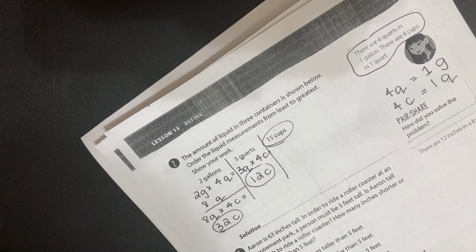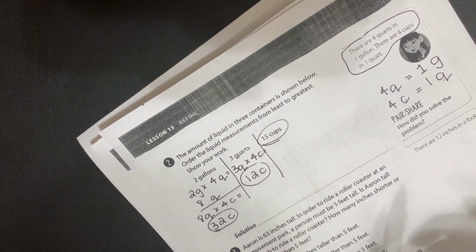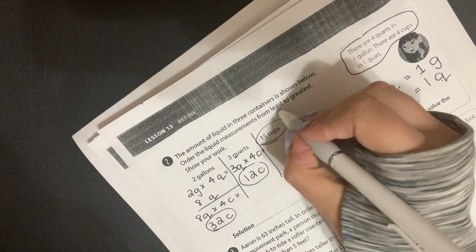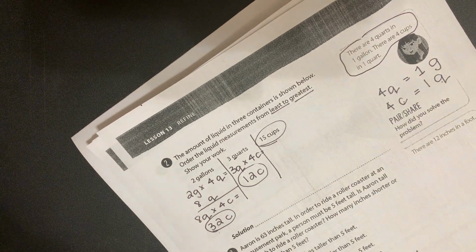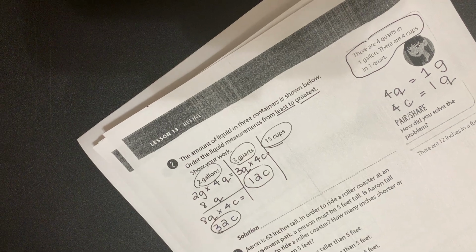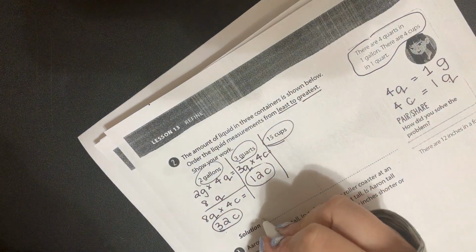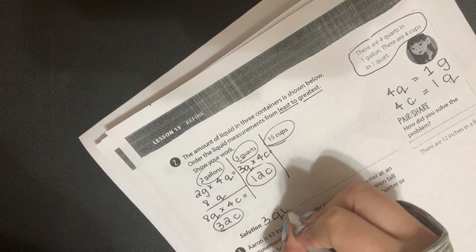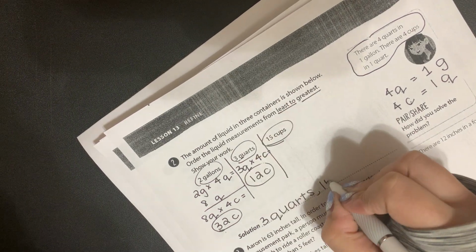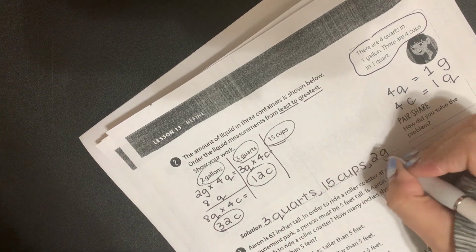Now we had to convert everything into cups because you cannot compare something that is not equal. So we had to put it into equal units. So now we have to put them in order from least to greatest, their original liquid measurement. So the smallest one is the 3 quarts because it's 12 cups. And then next would be the 15 cups. And then after that would be the 32 cups or the 2 gallons, okay?